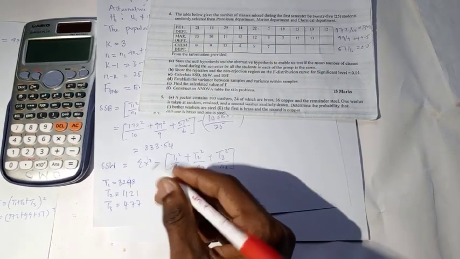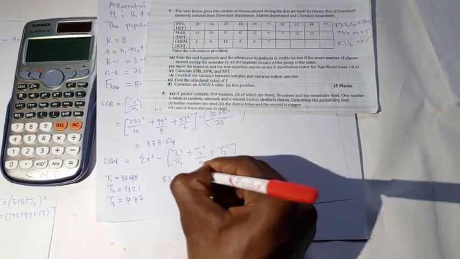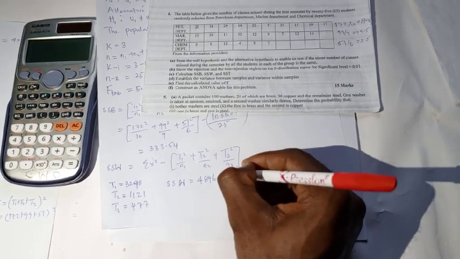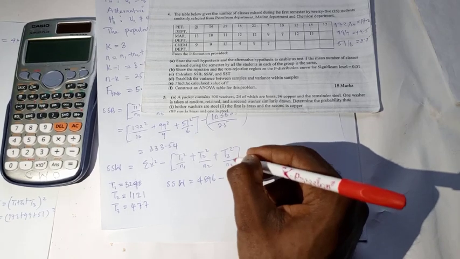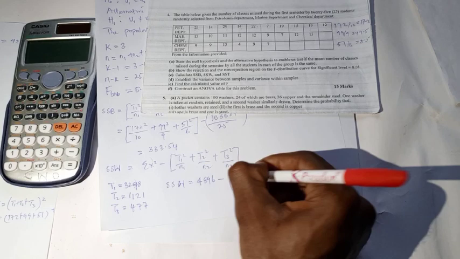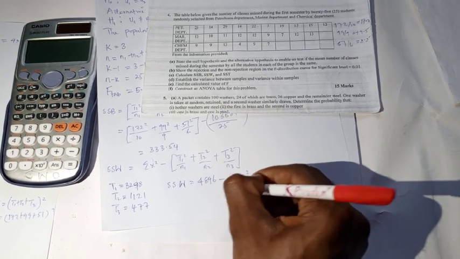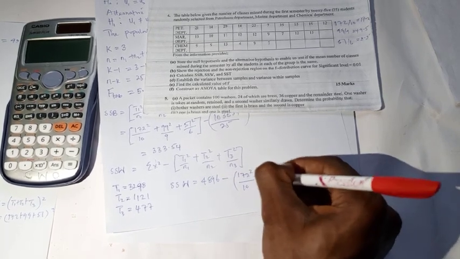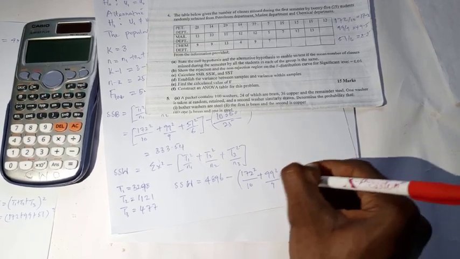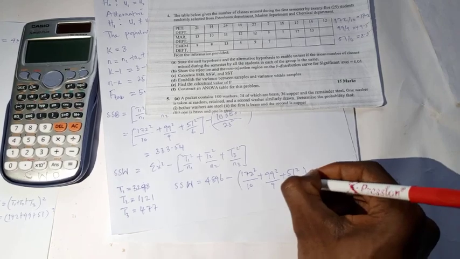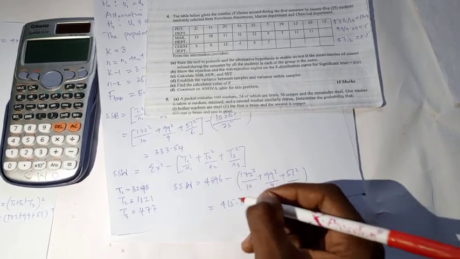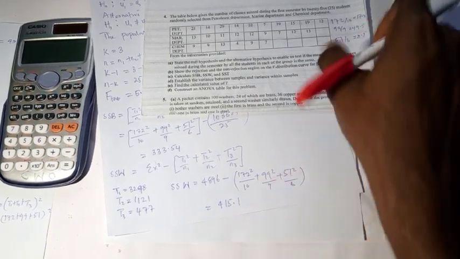If I sum each of them, I'm going to have 4896, minus T1 squared, T2 squared, T3 squared over their n's, so we have 172 all squared divided by 10 plus 99 all squared divided by 9 plus 51 all squared divided by 6, right? So if you subtract that, we are going to have 415.1. So this is the value of our SSW.